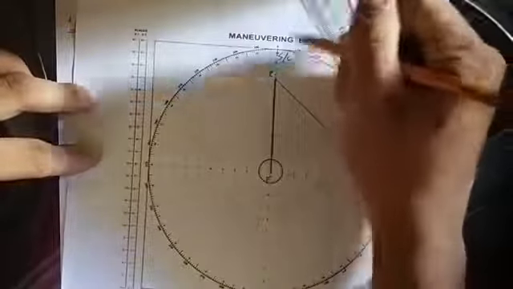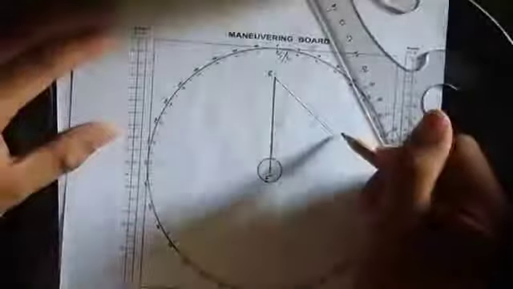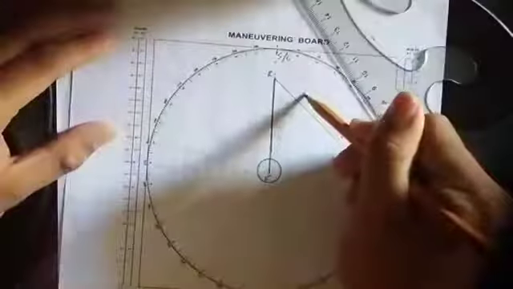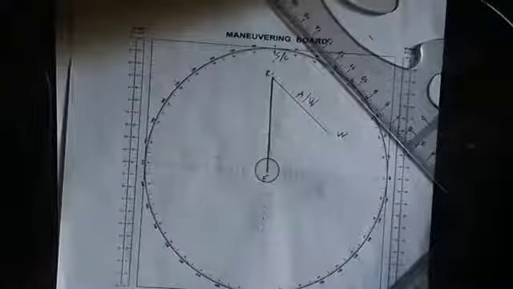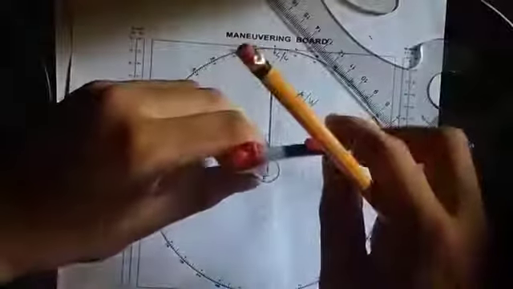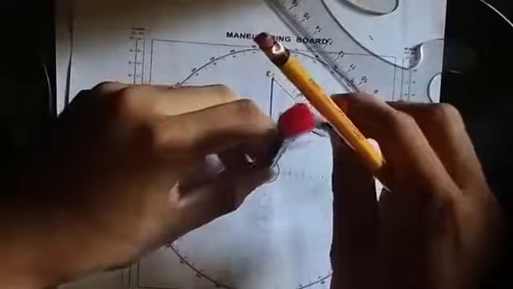That is our ship's heading or ship course. From R to W is known as the apparent wind line. So our line from E to W is our true wind.